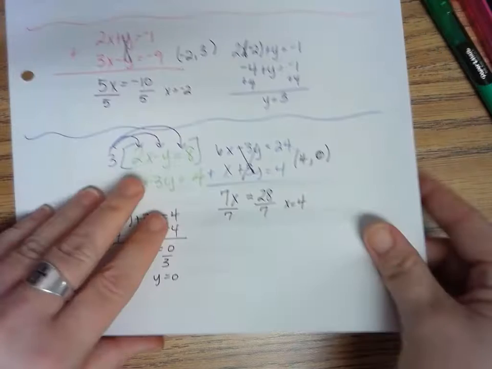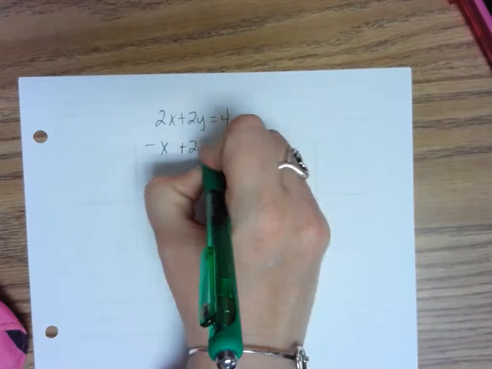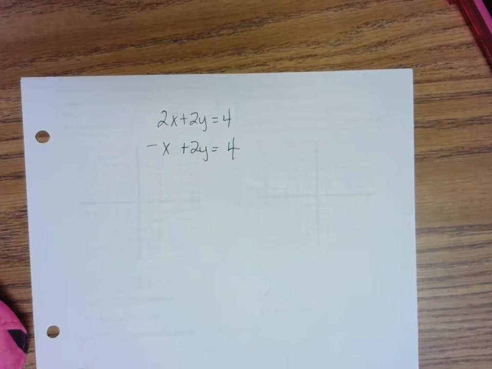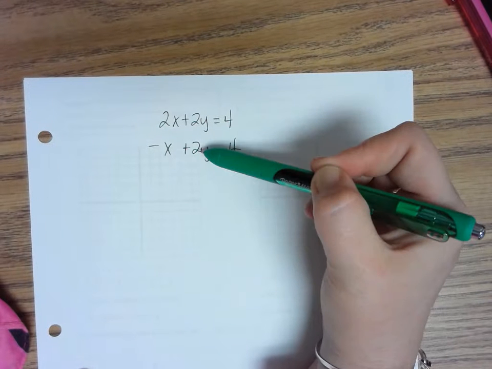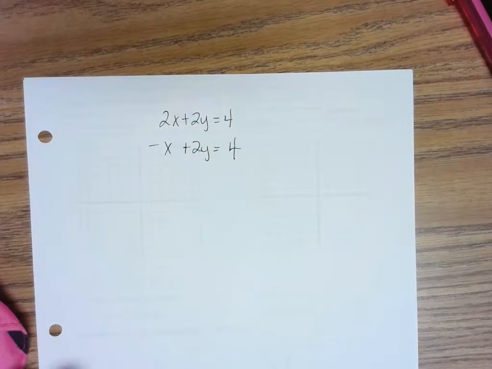So let's try another one of these. Let's try 2x plus 2y equals 4. Negative x plus 2y equals 4. Now if I add, these don't cancel. If I add 2 plus 2 is not 0. 2 plus 2 would be 4. They do not eliminate either.